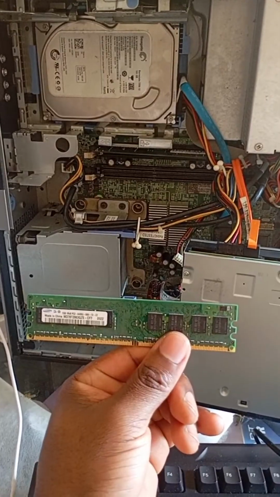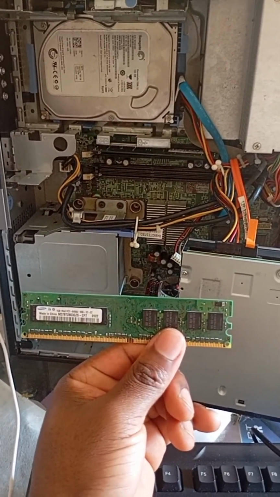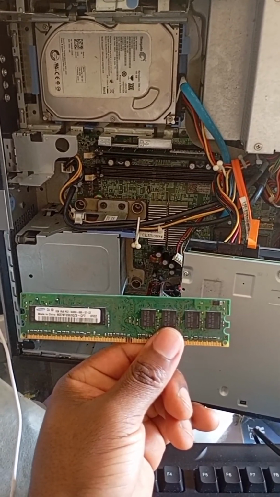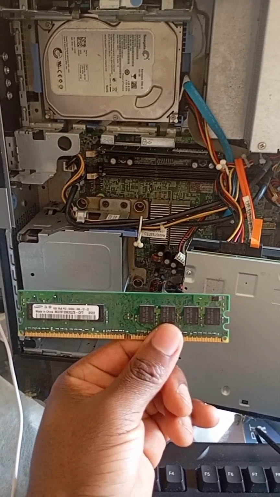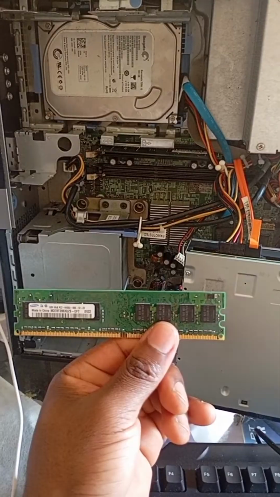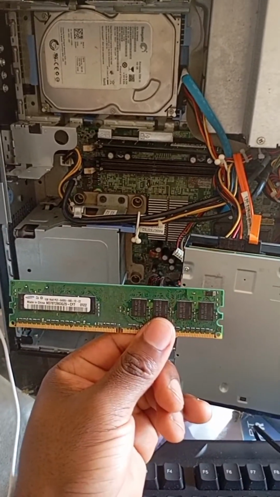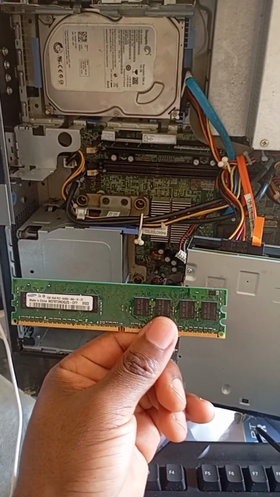So we're still looking at the storage devices, and under storage devices, we have said we have RAM. RAM is basically random access memory, and this random access memory holds data temporarily. I am going to be making a couple of tutorials explaining the various categories of RAM that we have.